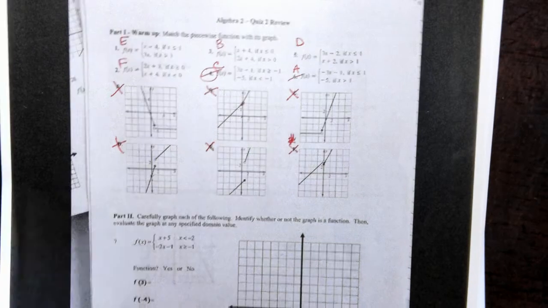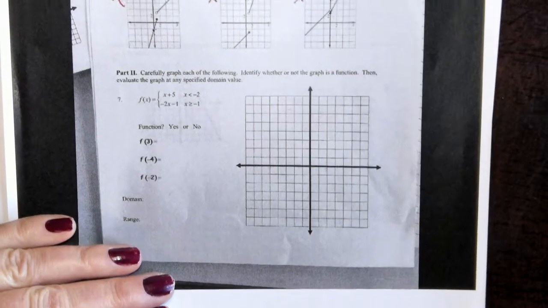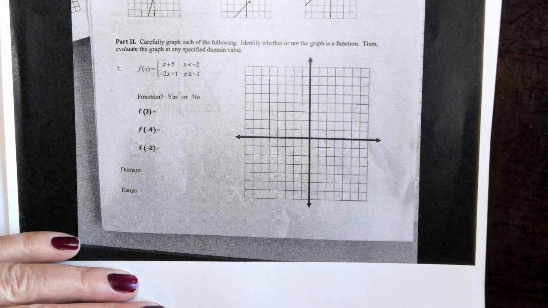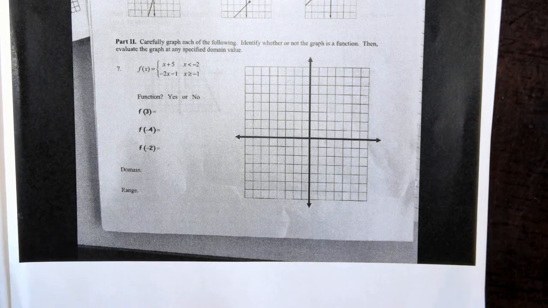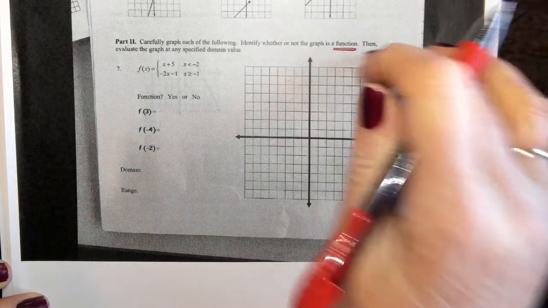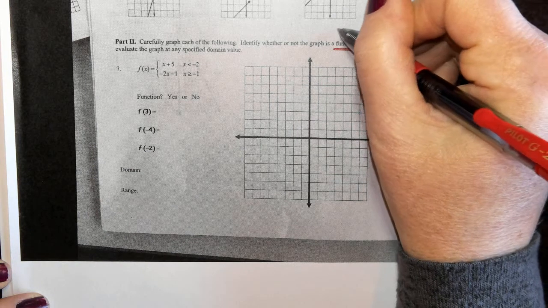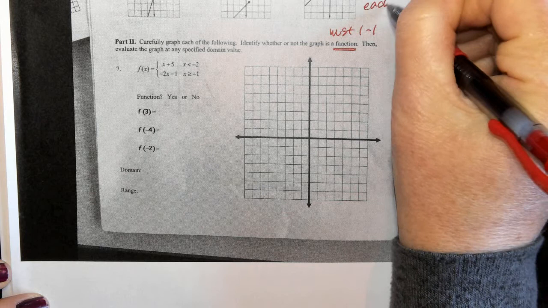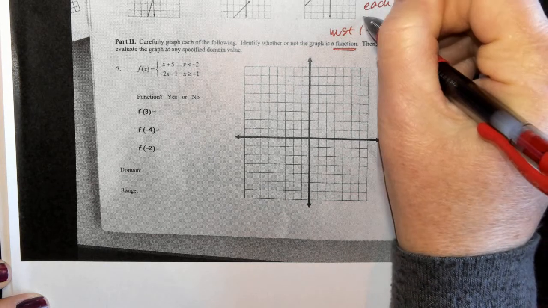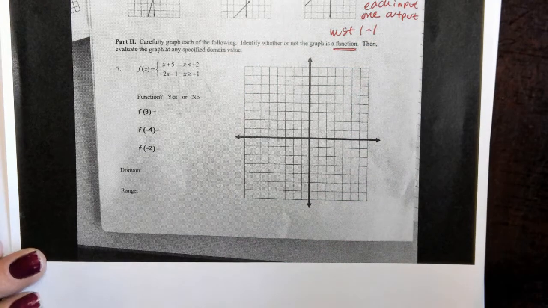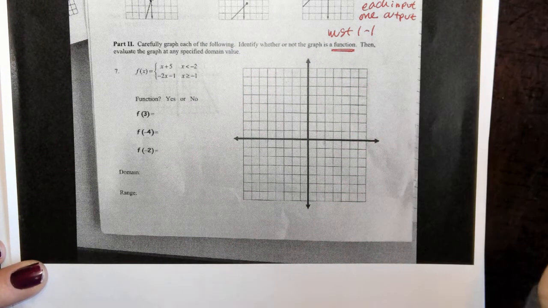Then we have: carefully graph each of the following. Identify whether or not the graph is a function. Then evaluate the graph at any specified domain. So be careful here. I still feel bad about the last one. If it's a function, it must be one-to-one. That means for each input, there's one output. So that's called a one-to-one correspondence.